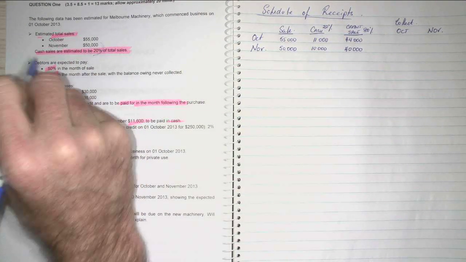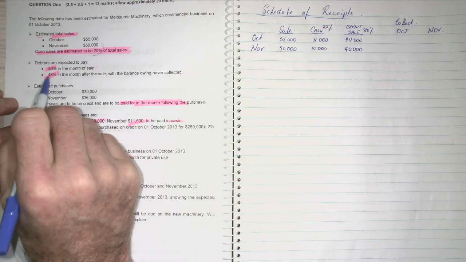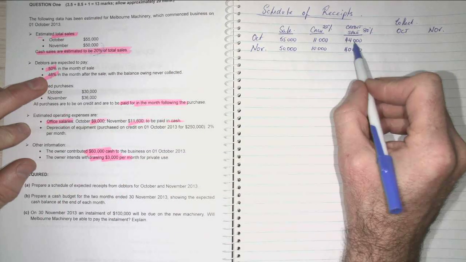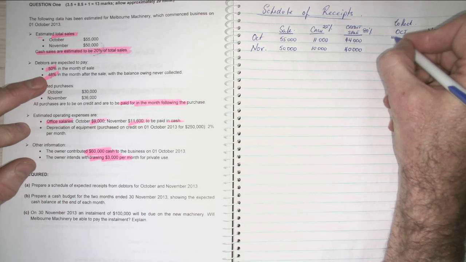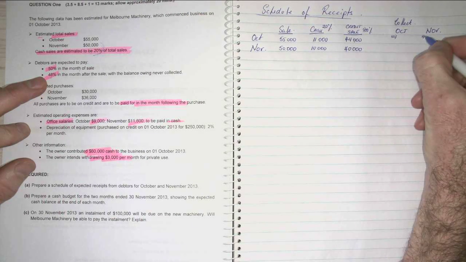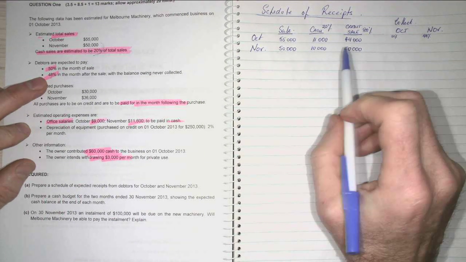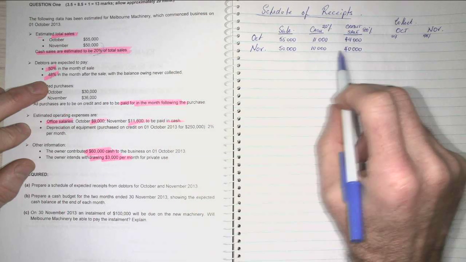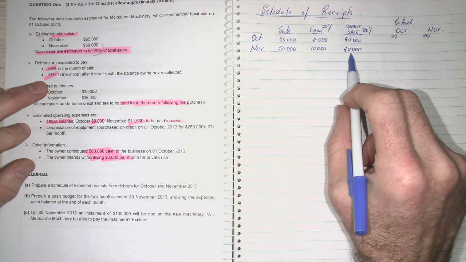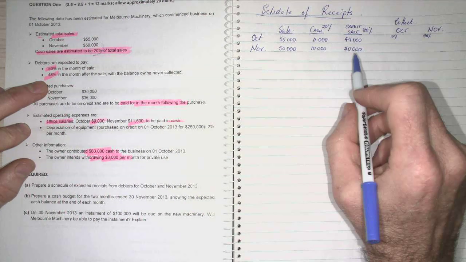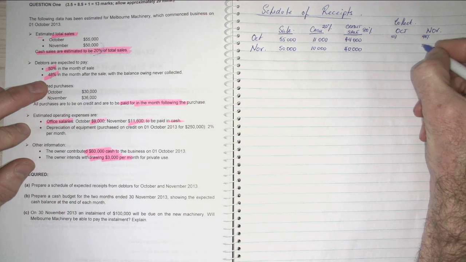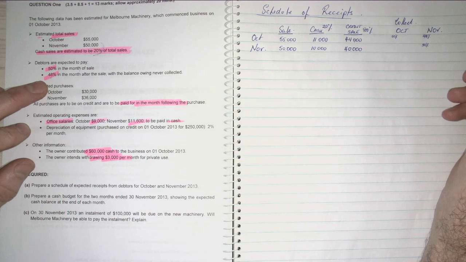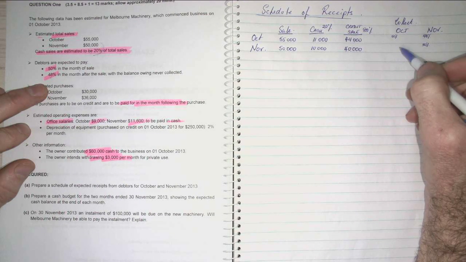And it says that I collect 50% in the month of sale and 40% in the month after, so 50% of my collections for October will happen in October, and then 48% will happen in November. So that means that 50% of my credit sales in October, let's start that again. 50% of my credit sales for November will be collected in November, and 48% is in December, which we don't have to record. So let's just work this little bit out now.